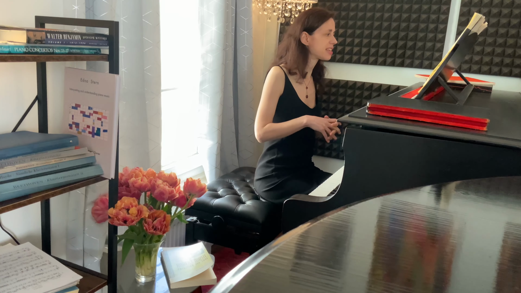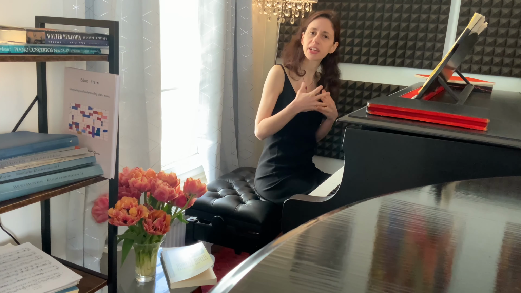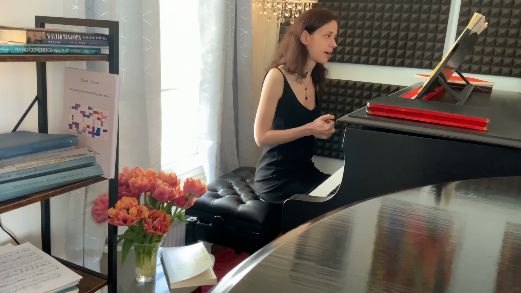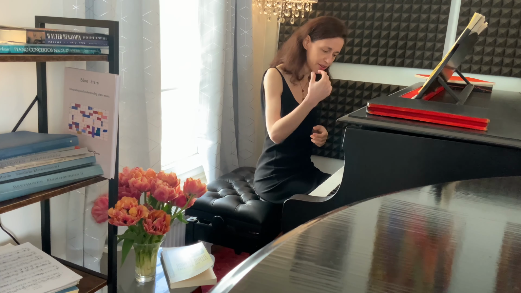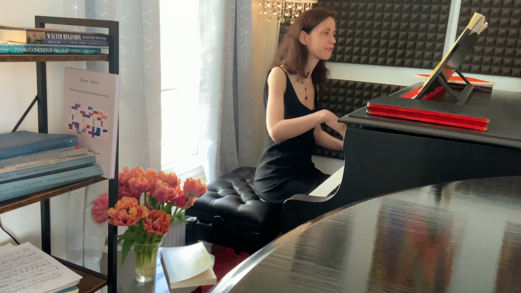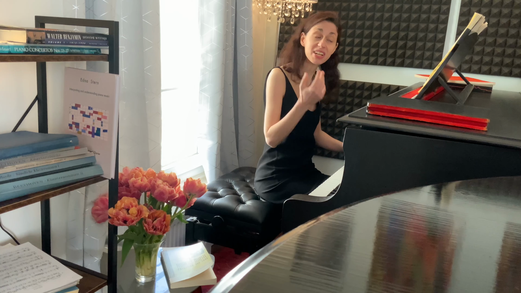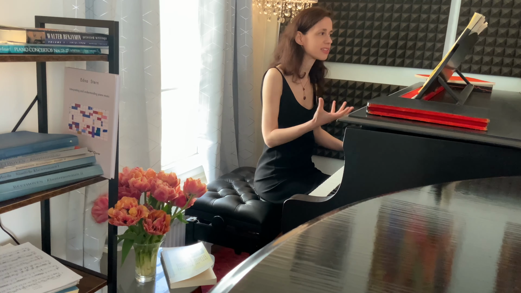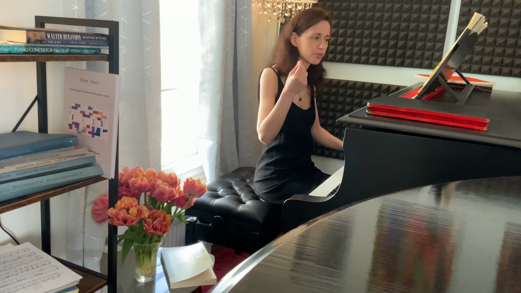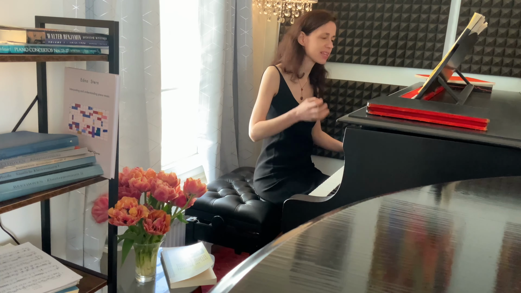Now, another significant thing is the use of the counter subject that comes in a succession of fluid eighth notes. That's really important, because otherwise this fugue is very much based on quarters, half notes, long notes, and that makes it very vertical.